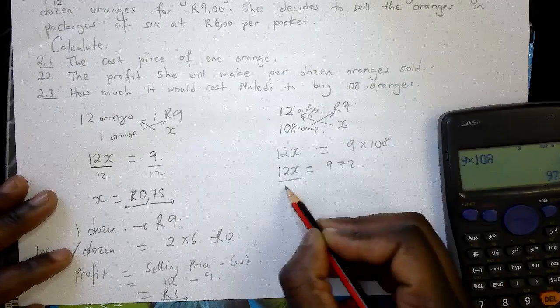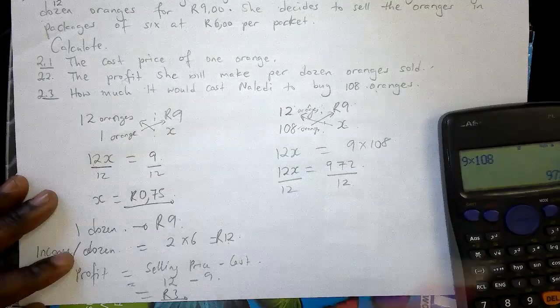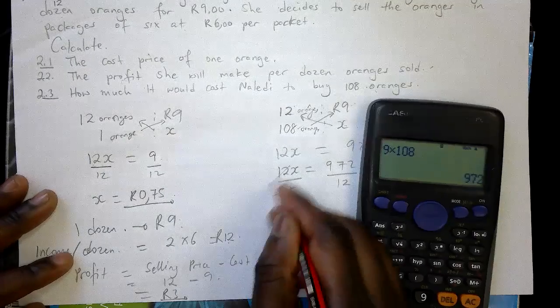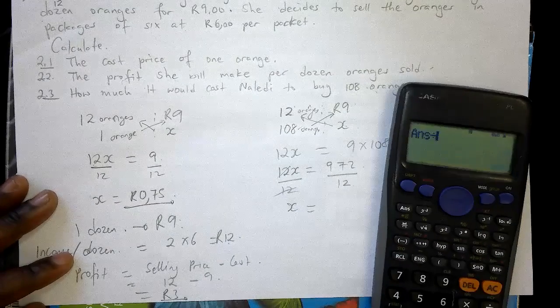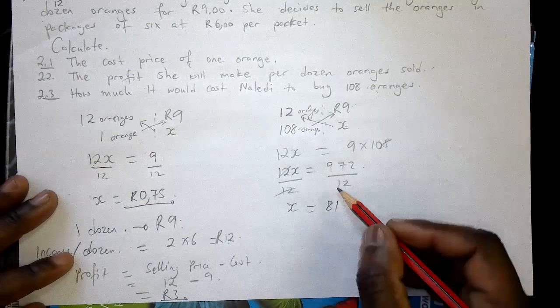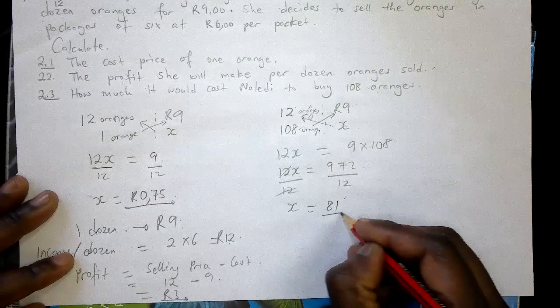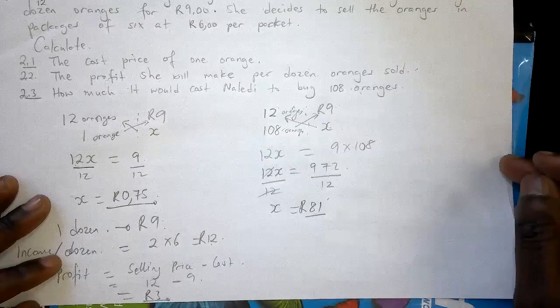Then we divide both sides by 12. X is going to be equal to 972 divided by 12. We get 81. So she needs 81 rand to buy 108 oranges.